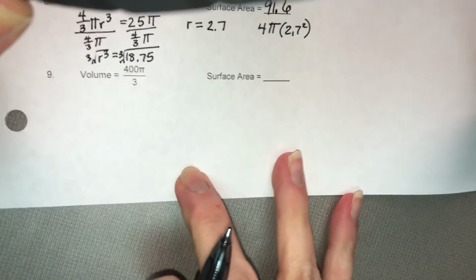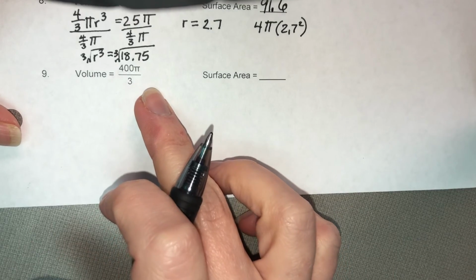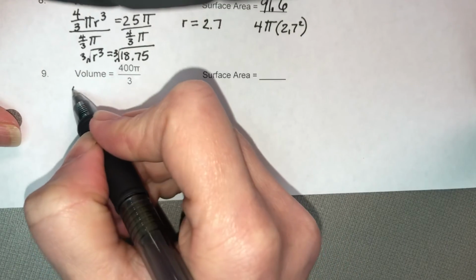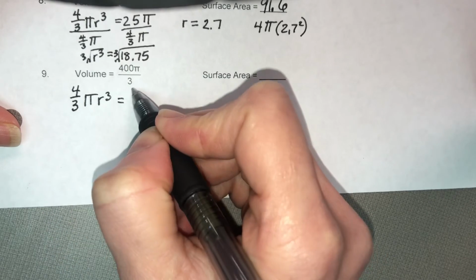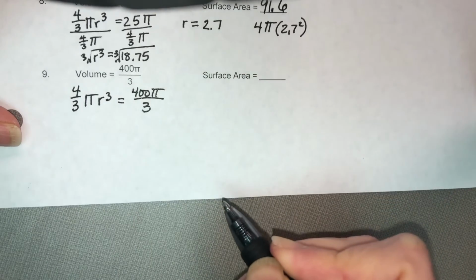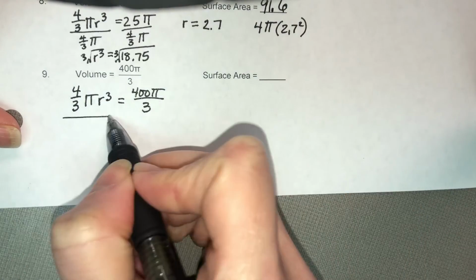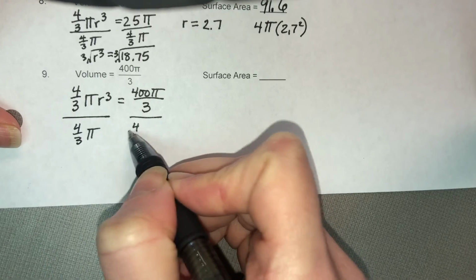All right, we're on the last one here. Number 9. They give us the volume, so I'm going to replace the word volume with the volume formula. 4/3 pi r cubed equals 400 pi over 3. So the first step is divide both sides by 4/3 pi to get r cubed by itself.